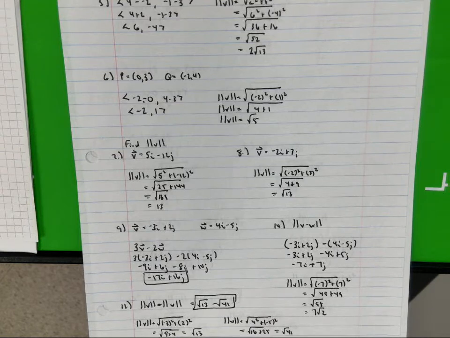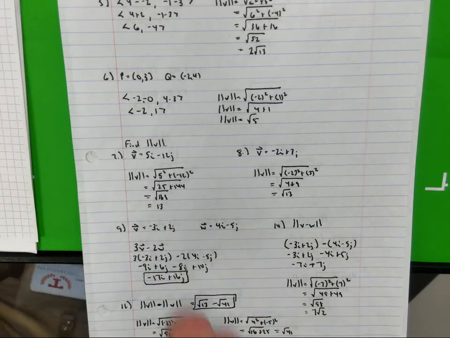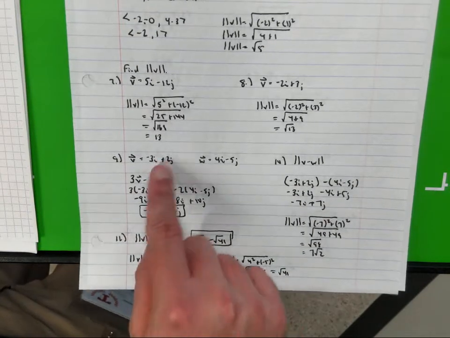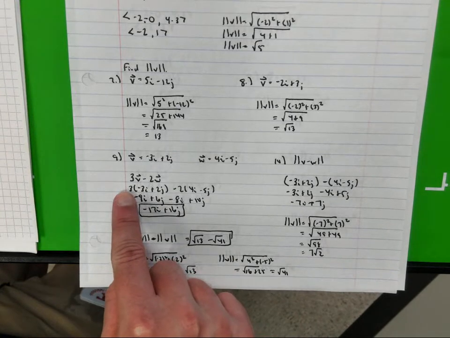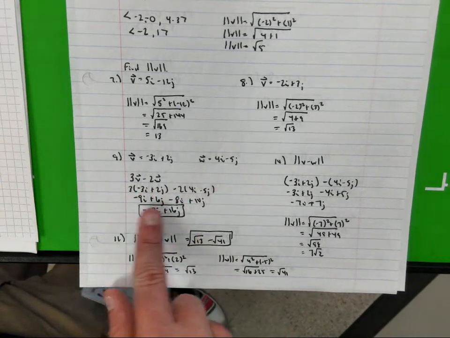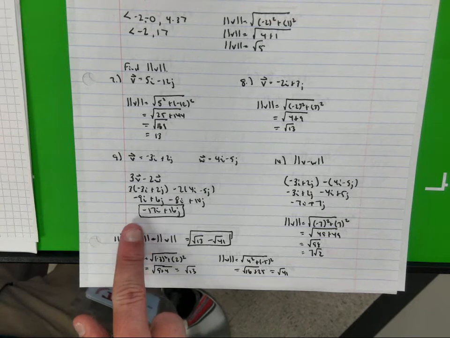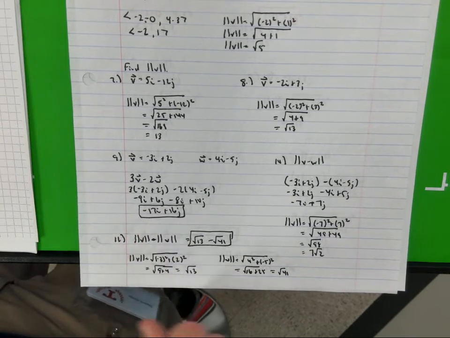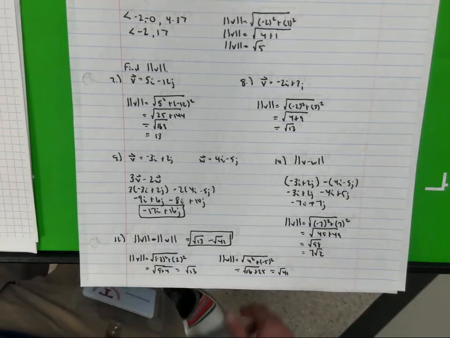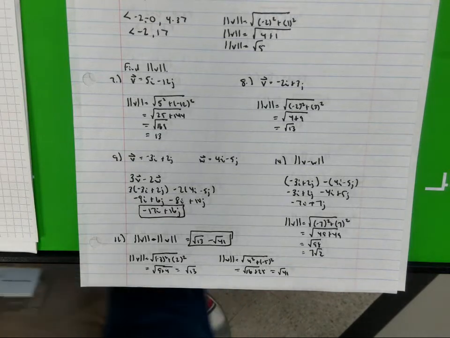It says 3 times vector v minus 2 times vector w. So you're going to say 3 times that vector minus 2 times that vector. You're going to multiply. I multiplied all that out, distributed it, and got -17i plus 16j. Are there any questions on 7, 8, or 9 at the moment?